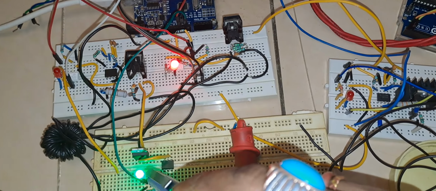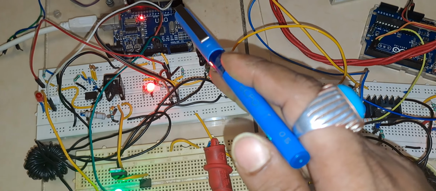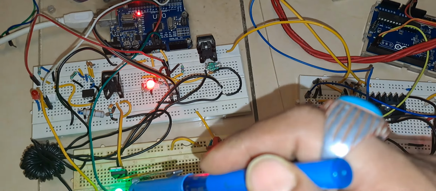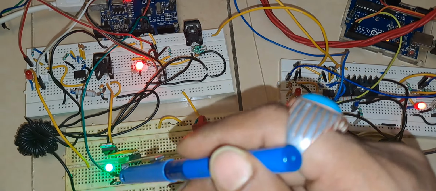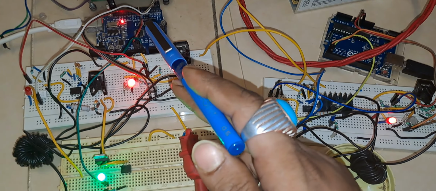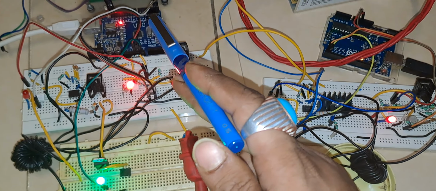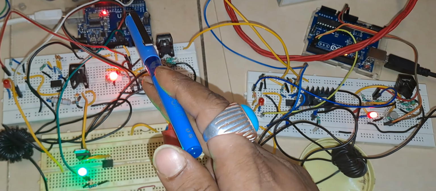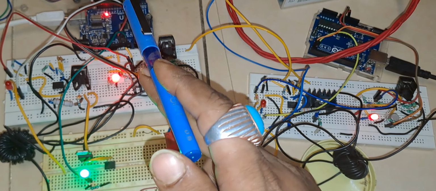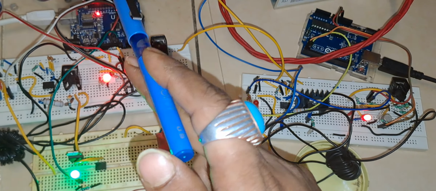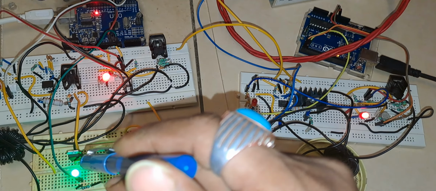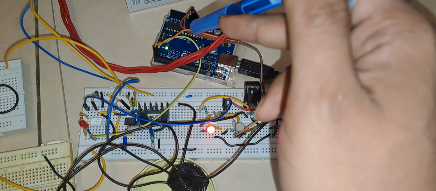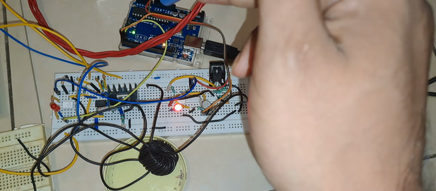In the next video, I am going to implement some software commands from the Arduino Uno that will ensure bus control. The bus control signal will be sent from the Arduino Uno. If this Arduino Uno is supposed to control the bus, it will activate this triac, and if the other Arduino Uno is responsible for controlling the transmission line, then that Arduino Uno will activate its triac.